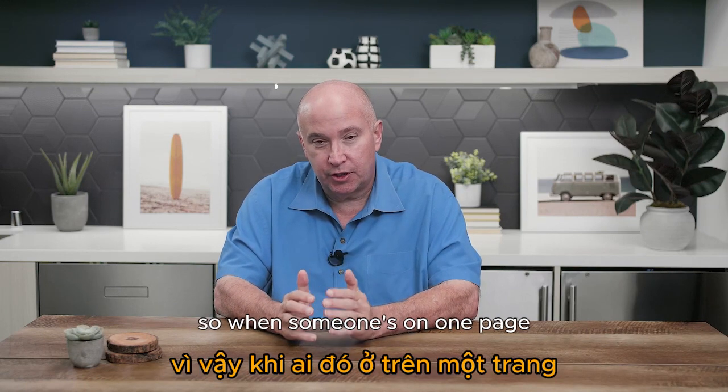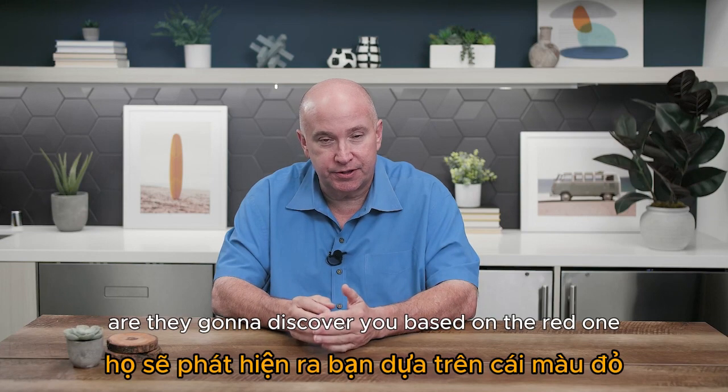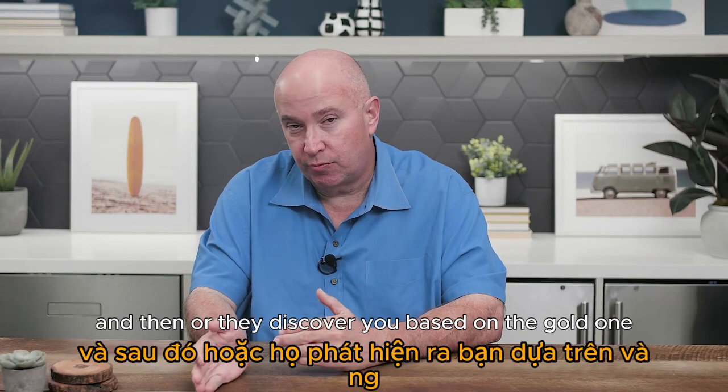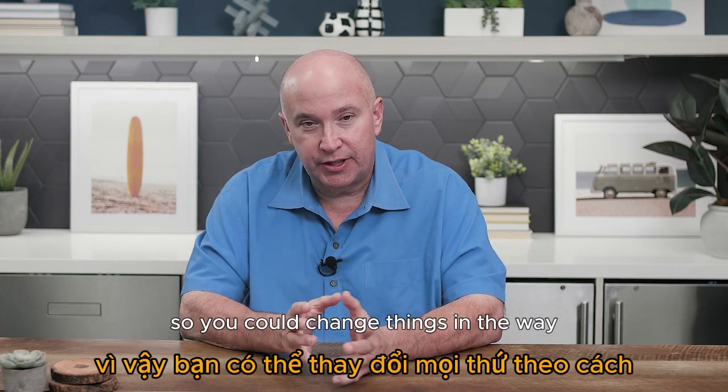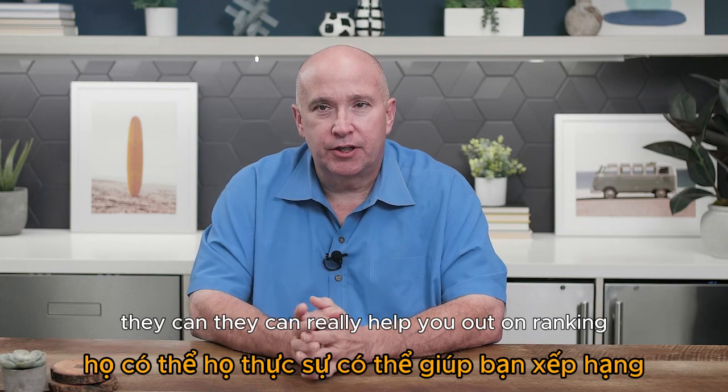So when someone's on one page, they can see the different options there, but you don't know, are they going to discover you based on the red one, or they discover you based on the gold one. So you could change things in the way they search and optimize there. That can really help you out on ranking.